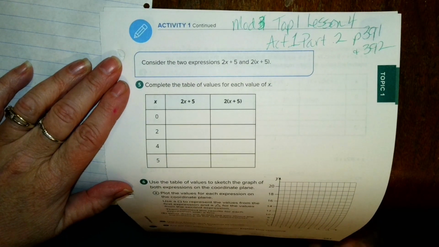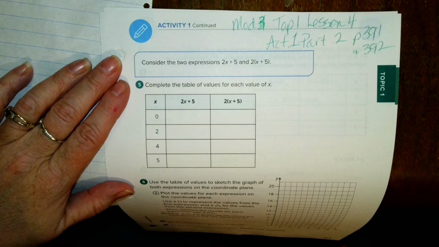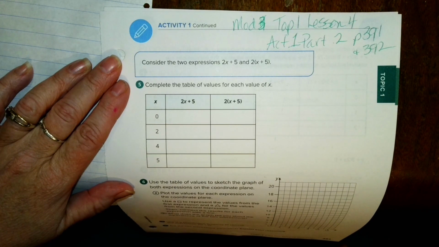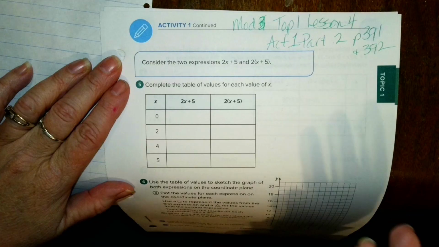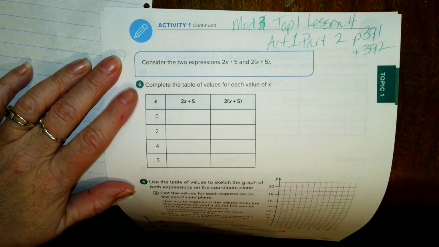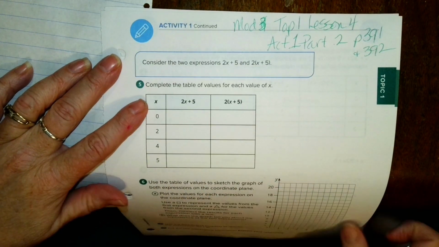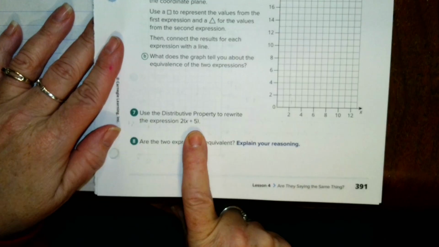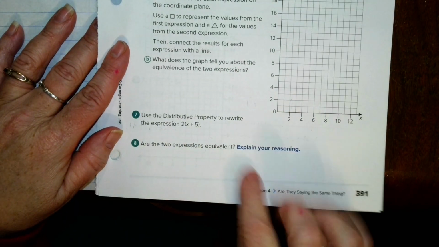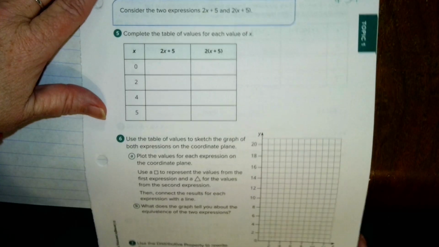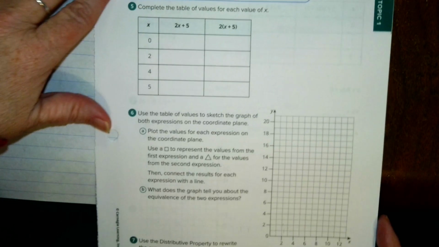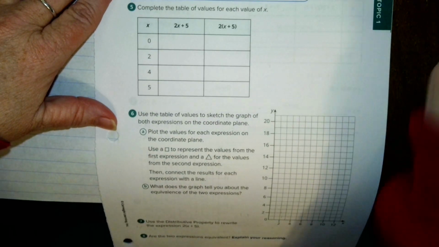Consider the two expressions, 2x plus 5 and 2 times the quantity of x plus 5. They want us to see if these expressions are equivalent in three different ways: a table, a graph, and then using the distributive property to rewrite. So if we have the table for 2x plus 5, let's see what I can fit in the table here.